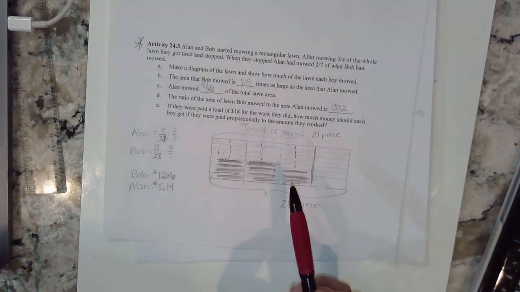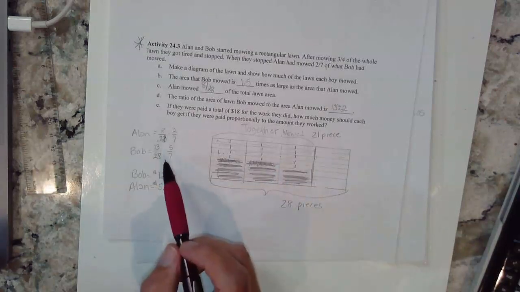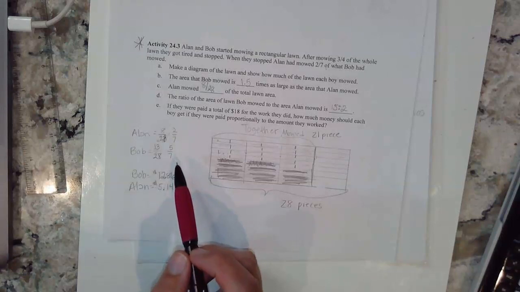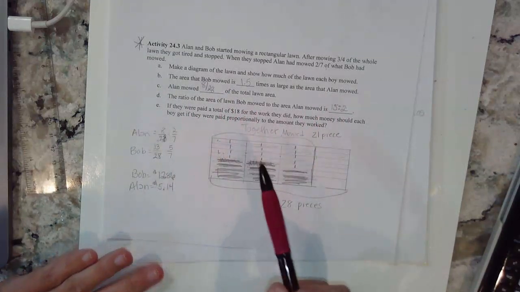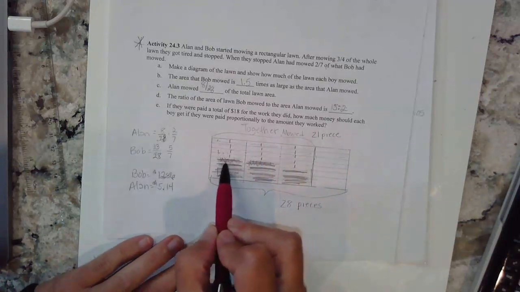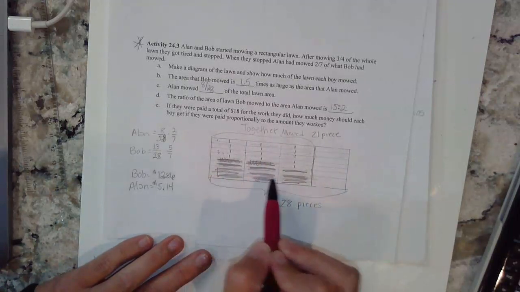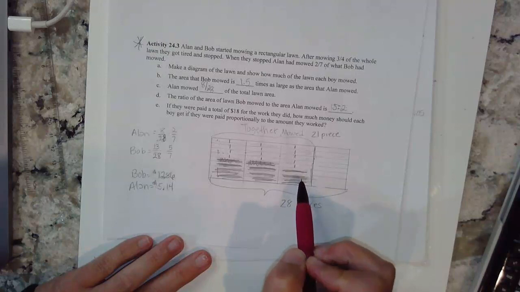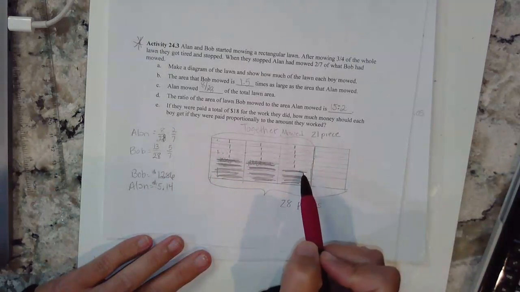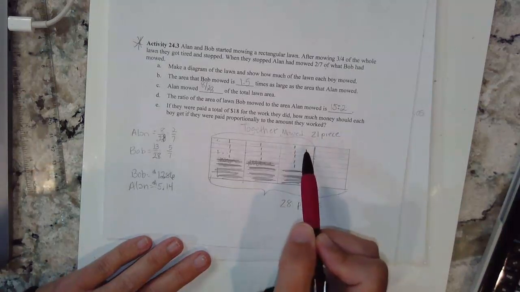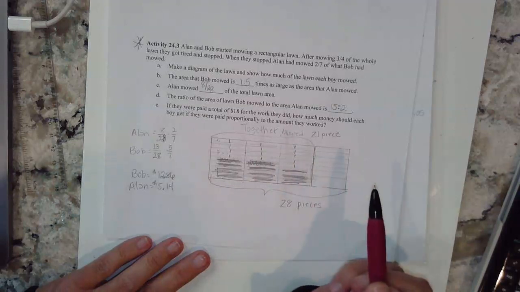When they stopped, Alan had mowed 2/7 of what Bob had mowed, so that means Bob had mowed 5/7 of the yard. So, to make a diagram of how much each boy mowed, this darker stuff is what Alan mowed. So he would have mowed 8 out of the 28 pieces, or 2/7, and then Bob mowed the 5/7 of what was left.